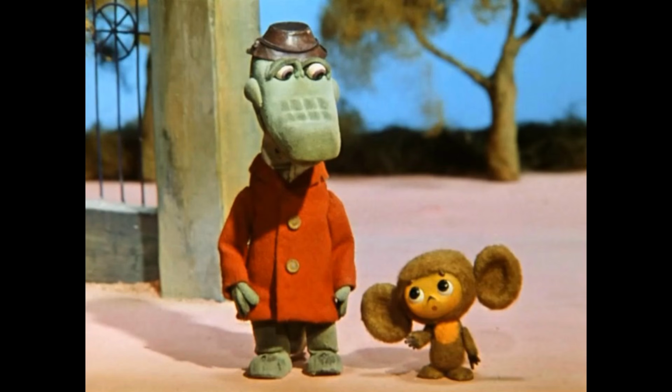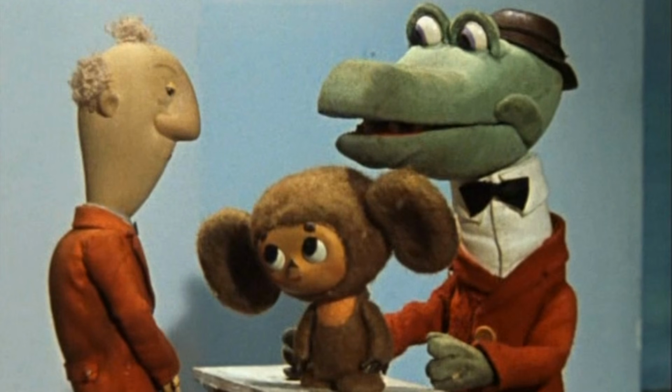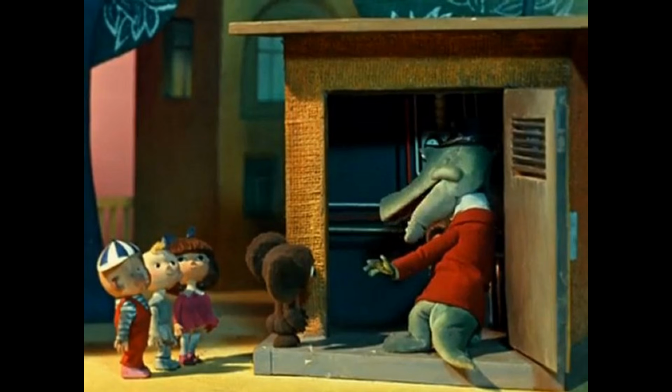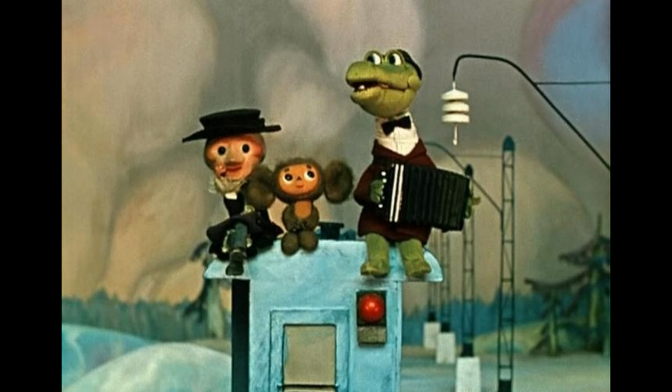To me, the stories of Cheburashka and Gena the crocodile are essentially a what-if Winnie the Pooh was set in a city instead of a forest, with a similar level of childlike wonder and innocence, and teaching of friendship and empathy and community. My favorite part of these stop-motion shorts is when, sitting on the back of a train, their friend the old lady hands Gena an accordion and tells him to play.